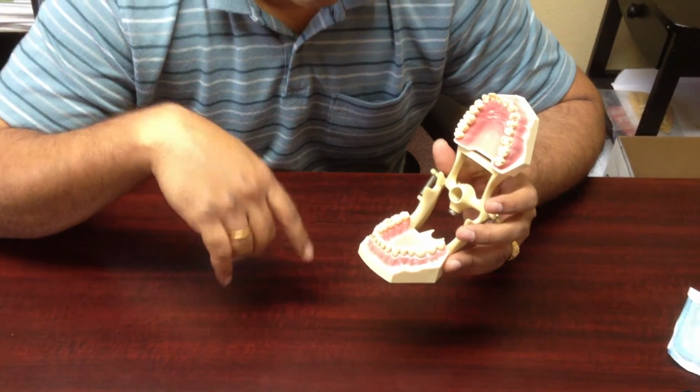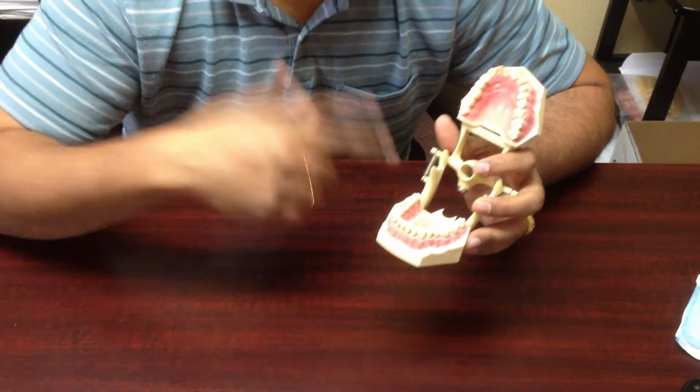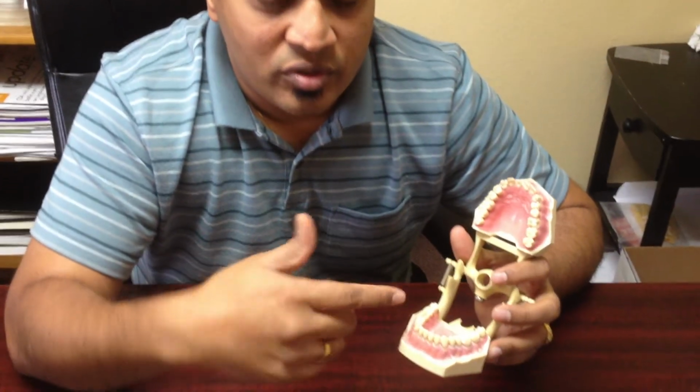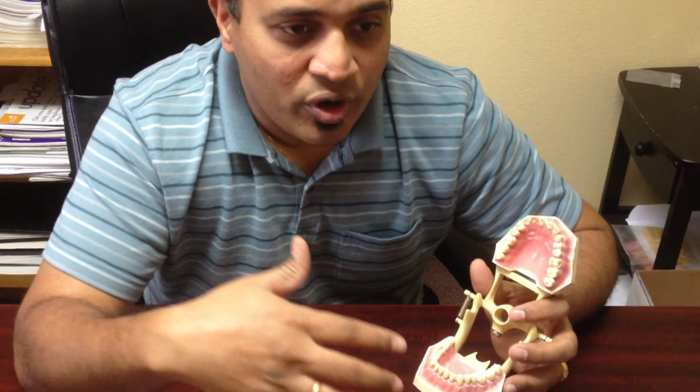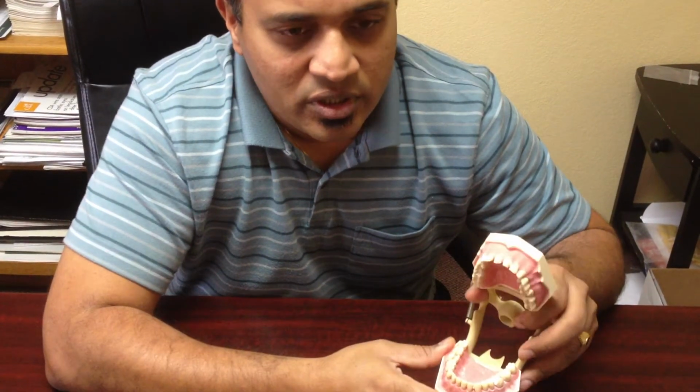So again, my idea is, you have your teeth, and just like a human, my teeth. This is just a mock. It's called a typodont. But in the drawing, we don't have to put the intricacies of the typodont. The main thing we need to show is teeth, kind of like this, bottom and top teeth showing.